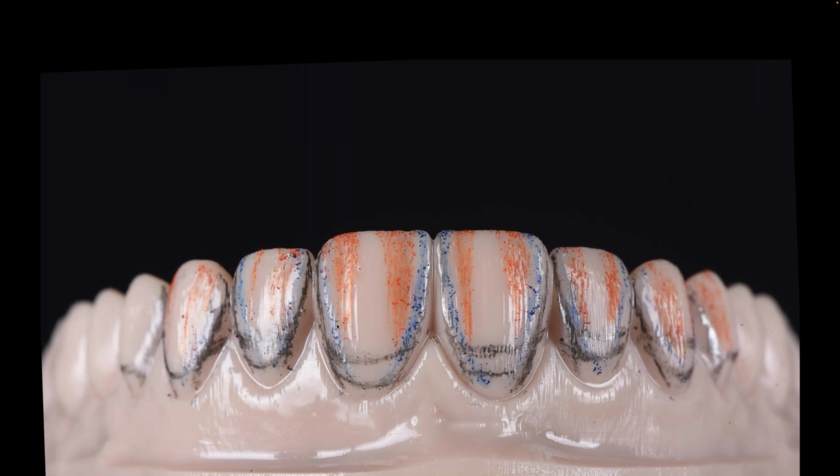So here, our red zones, this is where we have our fossas, and these are the areas that create shadow or depth. The more depth, the less reflective surface you have on the tooth, and the more skinny the tooth is going to look.